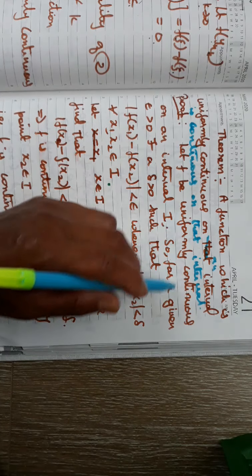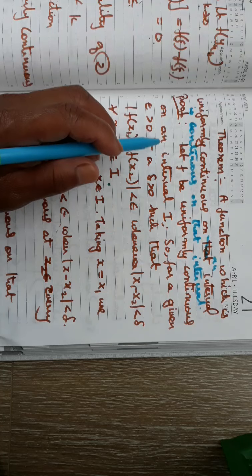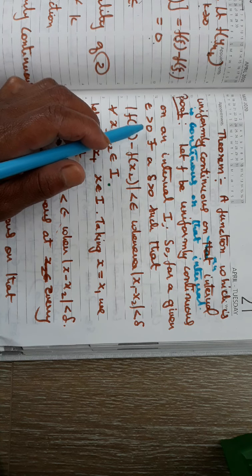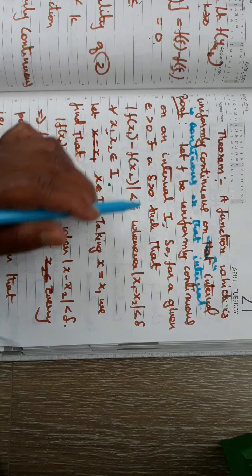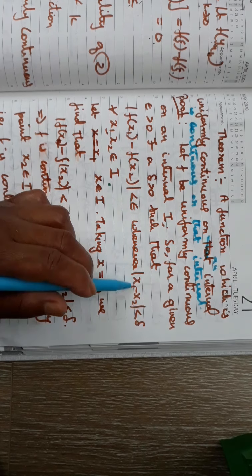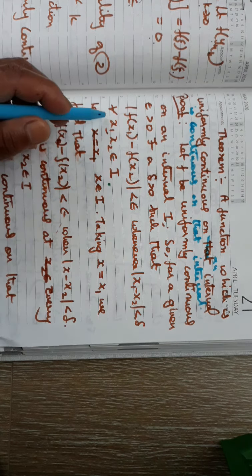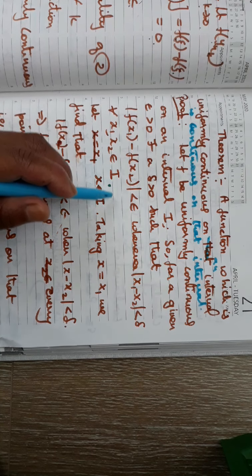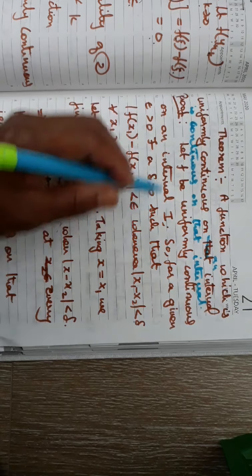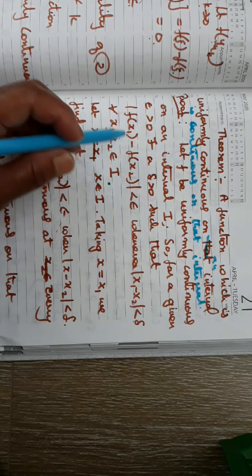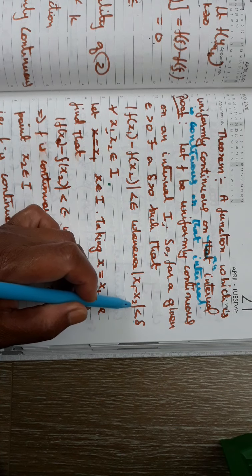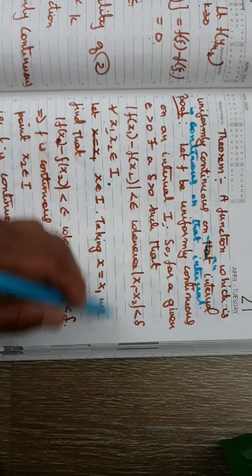So if f is uniformly continuous on interval I, then by the definition of uniform continuity, for every epsilon greater than 0 there exists a positive number delta such that mod f(x1) minus f(x2) is less than epsilon whenever mod x1 minus x2 is less than delta, for all x1, x2 belonging to I, which means that this delta depends on epsilon. At whatever points you take in this interval I, mod f(x1) minus f(x2) is always less than epsilon whenever mod x1 minus x2 is less than delta.